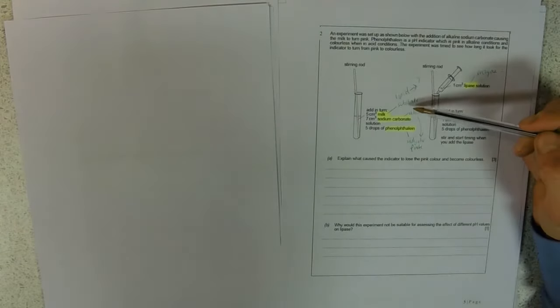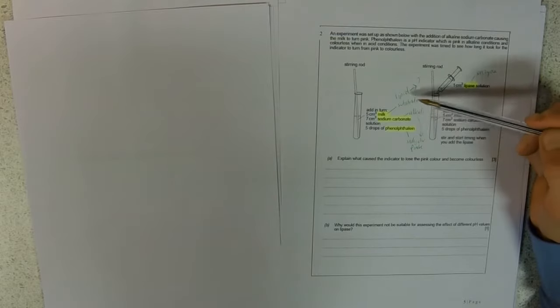Why would this experiment not be suitable for looking at pH values? Well, this whole dependent variable is dependent upon a pH change. So you've got a pH change as part of the actual experiment. And so if you start from different pHs, it'll affect this colour change. So just try and put that into sensible words.